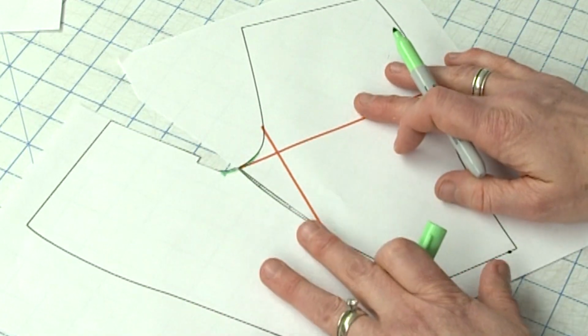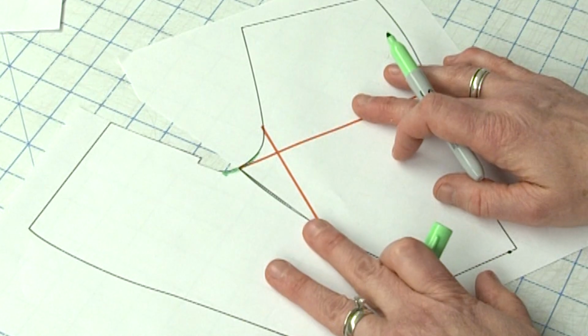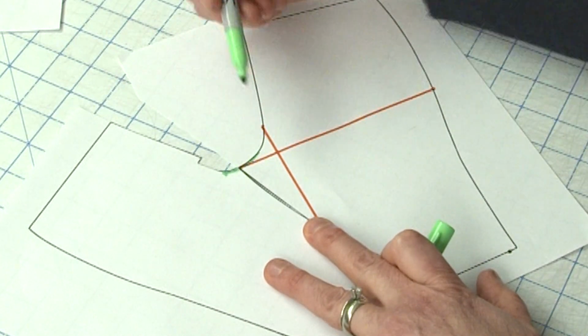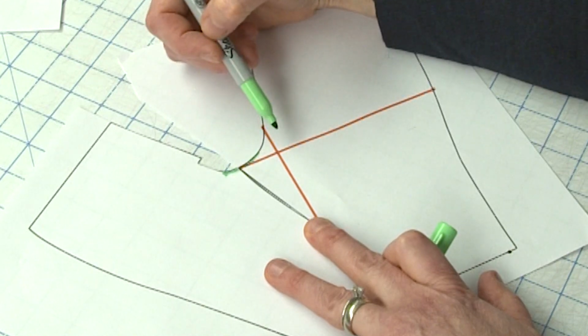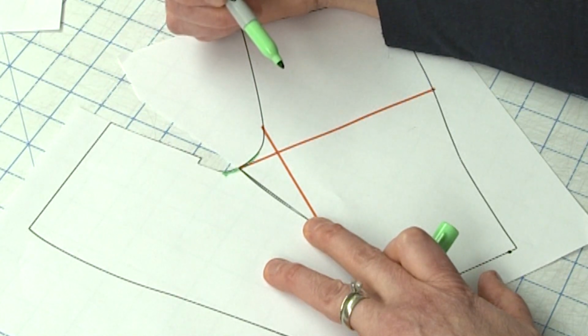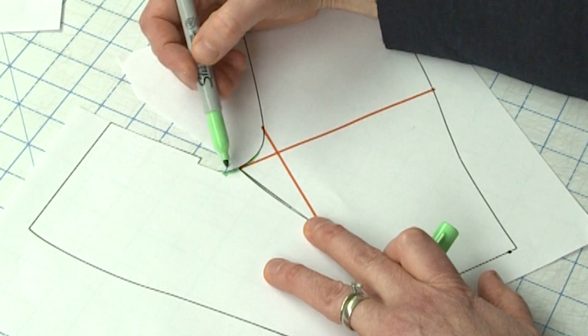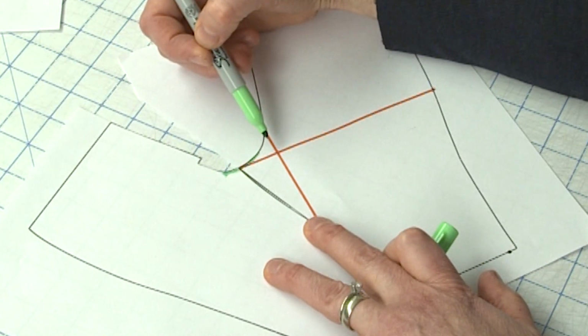So again, if I put these two things together, you can see that that is a nice front to back transition. And you can also see you have a narrow base to your crotch curve. And if you have a flat butt, then you don't need a lot of horizontal space because you won't fill it out. If you have too much, you won't fill it out.